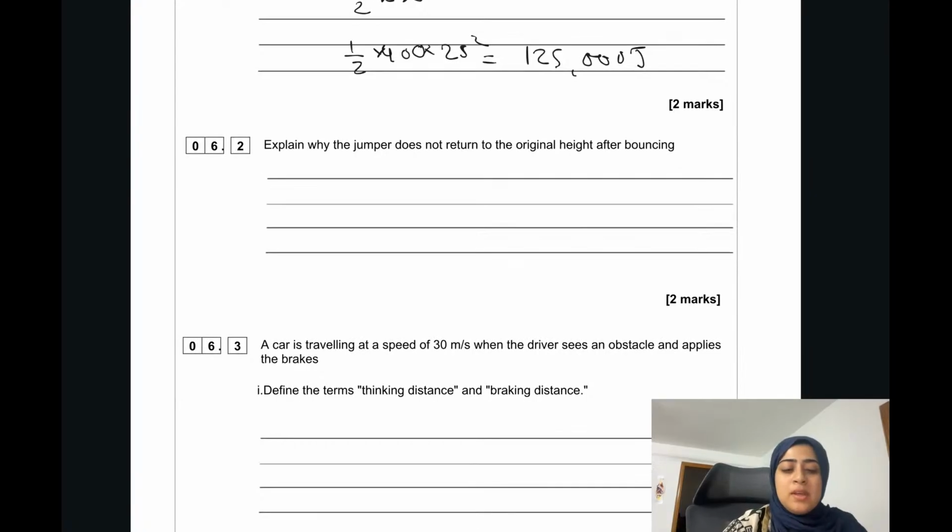Explain why the jumper does not return to the original height after bouncing. Because of the energy loss and due to the air resistance as well.